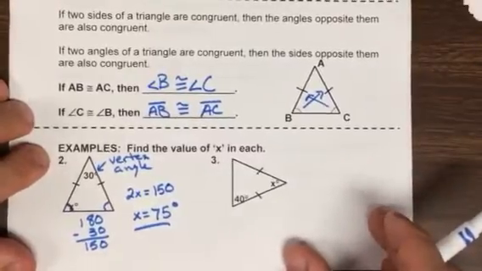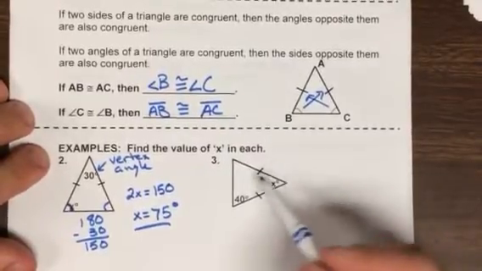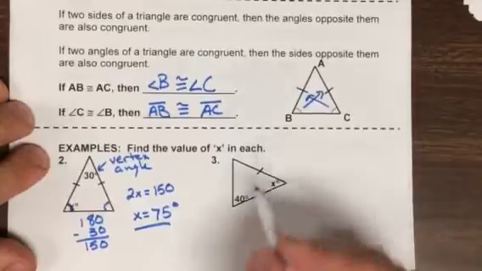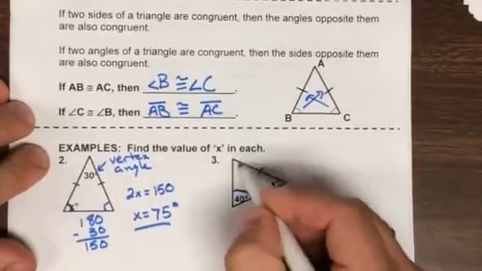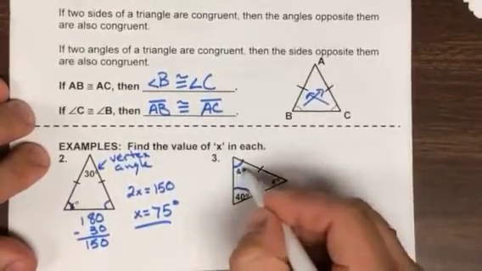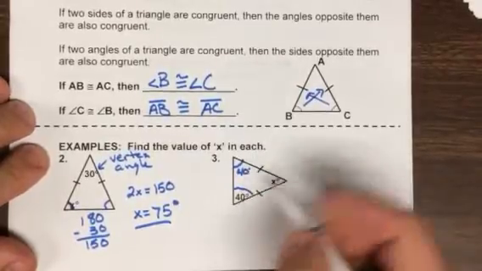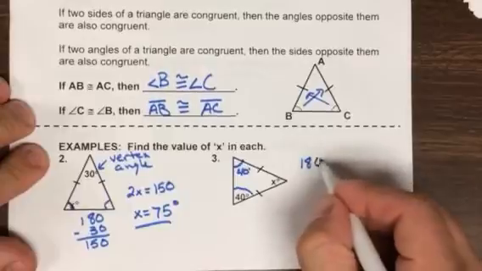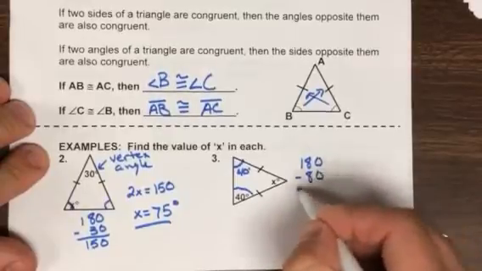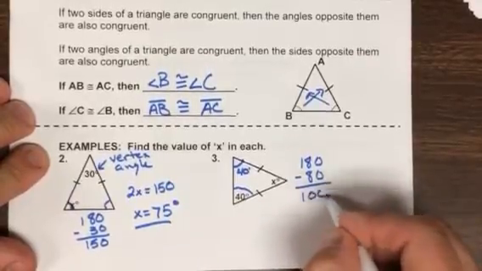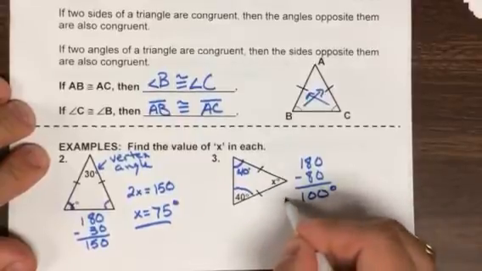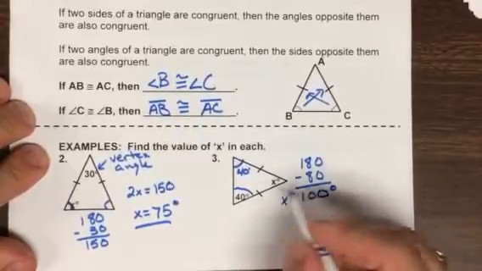Looking over at example number 3. I've got an isosceles triangle turned sideways, so I've got a base angle and a base angle. I know they're congruent, so since the bottom base angle is 40, the top base angle is 40. 40 and 40 give me 80 degrees. So if I say 180 minus the 80 degrees I know about, that's going to leave me with 100 degrees. X would equal 100 degrees.